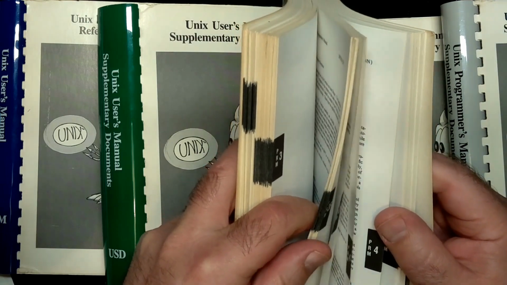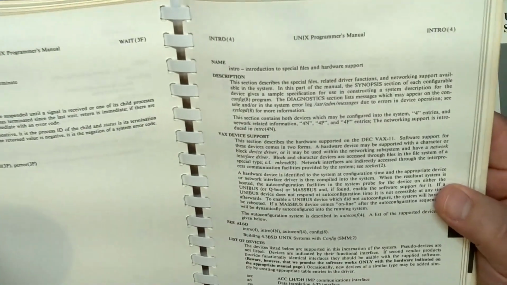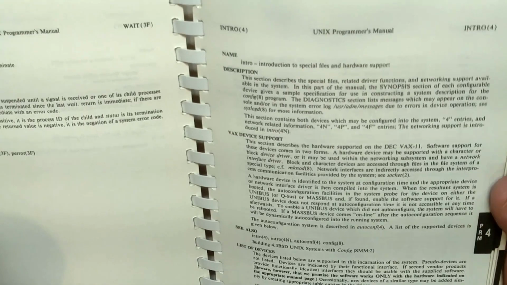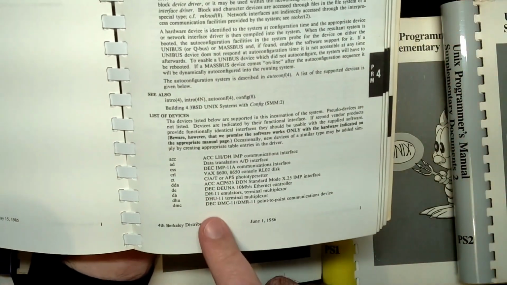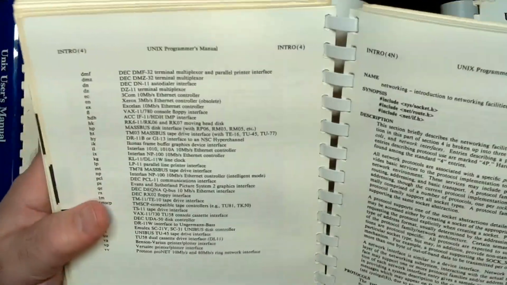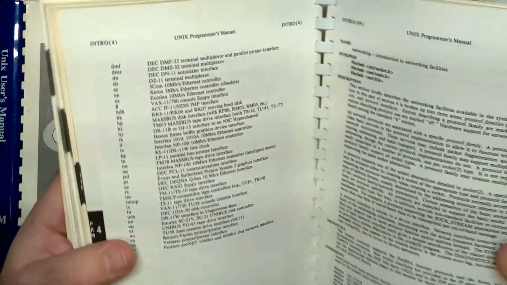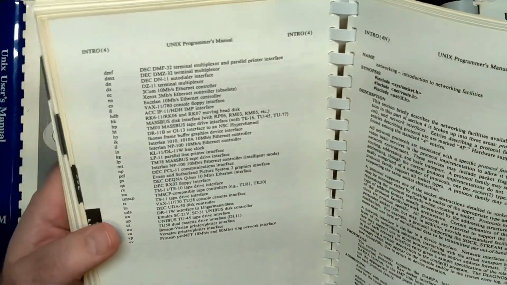There should be an intro page. Introduction to special files and hardware support. Yeah, this one's a little more complicated because 35 years ago, the hardware supported was very different than it is today. But there's still a section 4 in the online manuals for Linux and OS X, which really originated in BSD Unix back in the day.